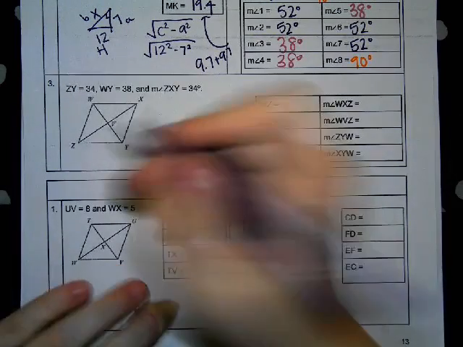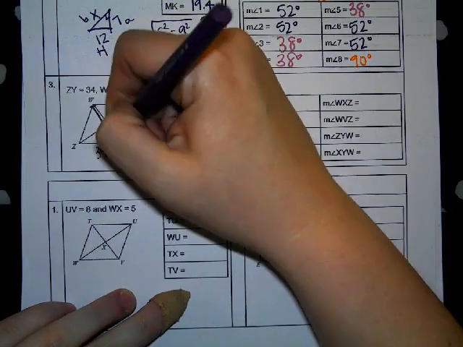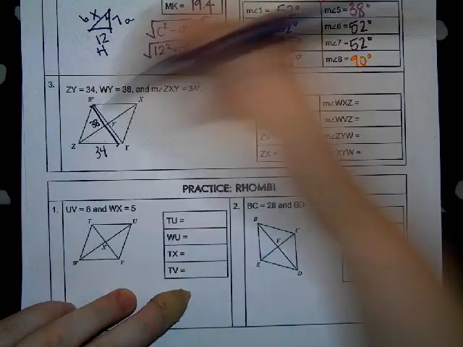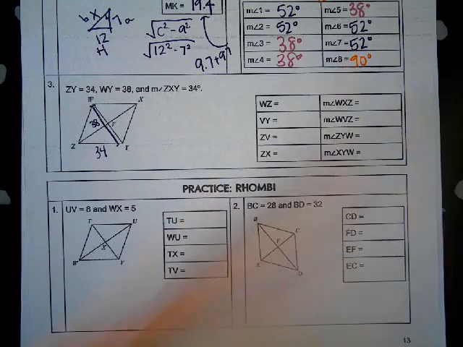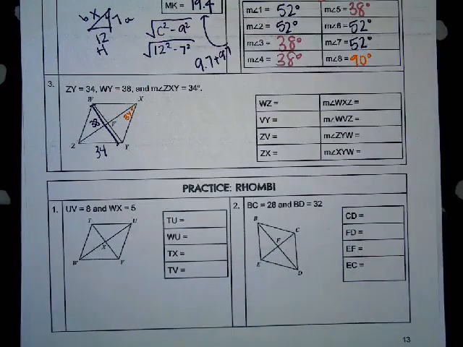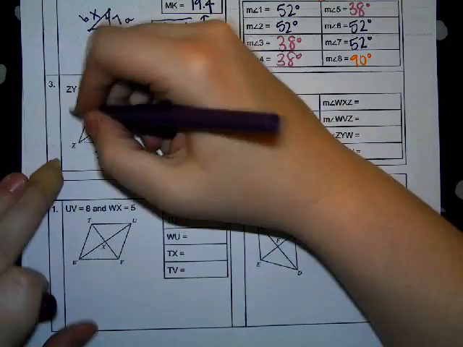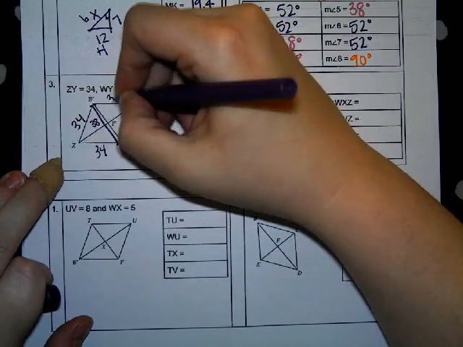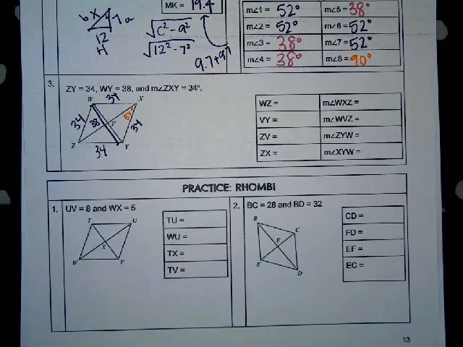ZY is 34, WY is 38, and angle ZXY, that's this one that I'm putting in orange, is 34 degrees. Now if I know ZY, or the outside, is 34, that means all of the rest of these have to be 34. I also know that WY, excuse me, is 38.